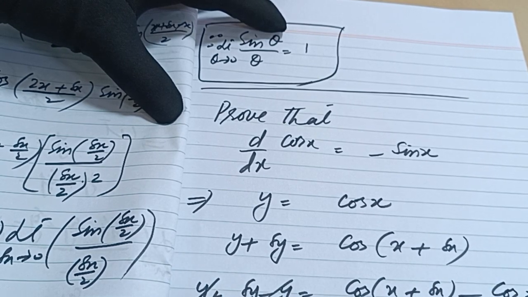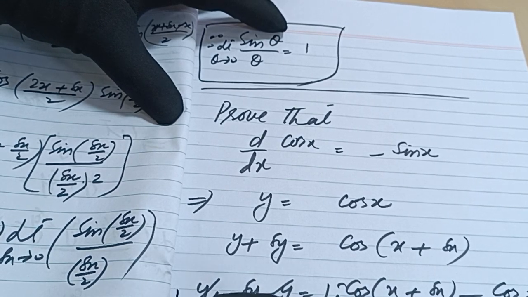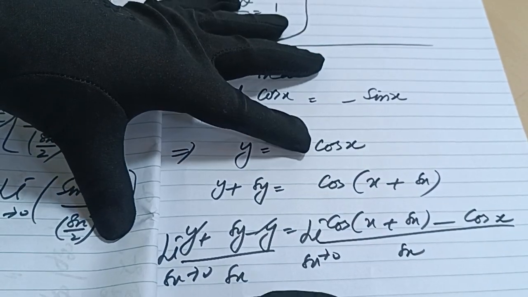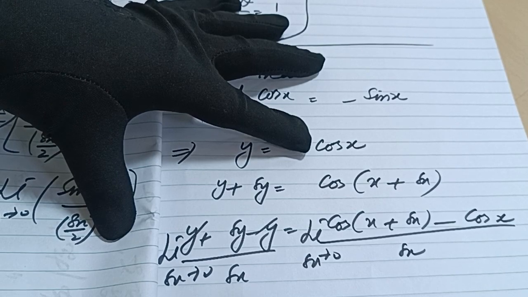Divide by the change ratio, and take the limit in the same step. Now limit delta x approaches 0, delta y by delta x, limit delta x approaches 0, here becomes cos of x plus delta x.